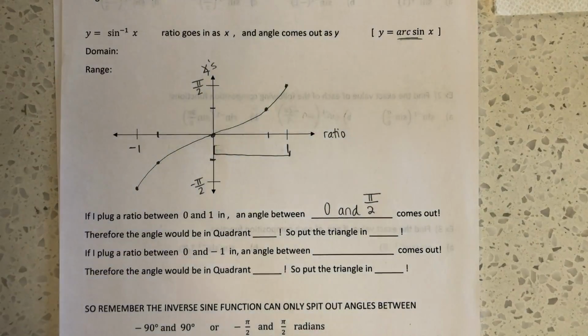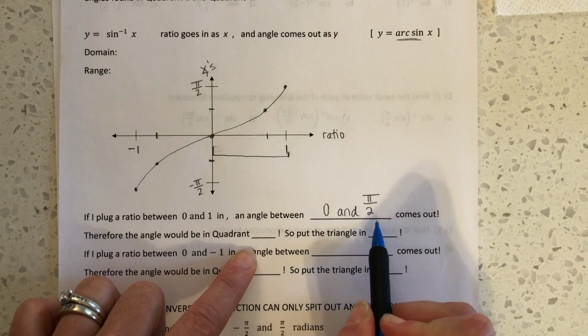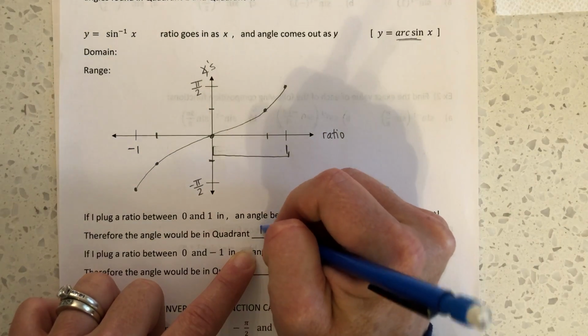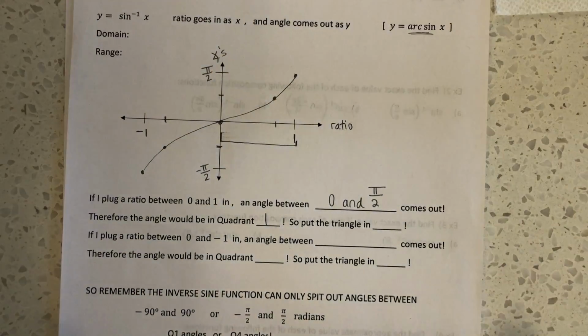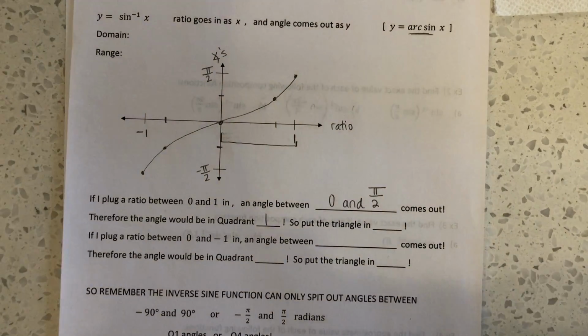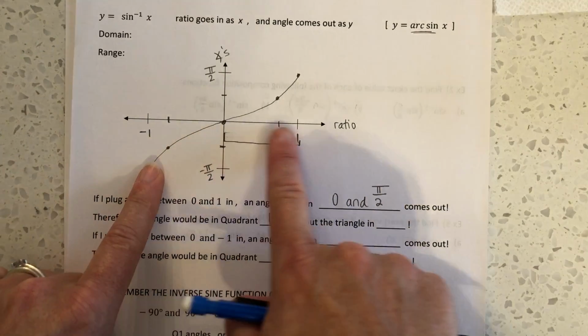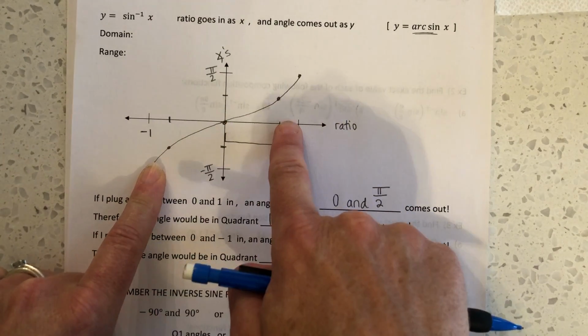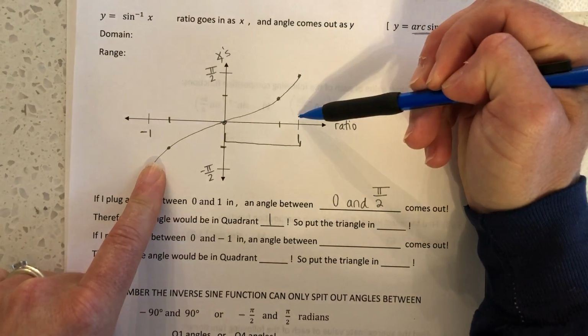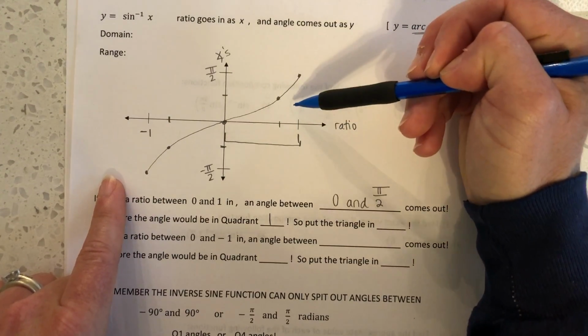Okay, so therefore, if the angle was between 0 and pi over 2, it would have been a quadrant 1 angle. And that's what we said. Quadrant 1 angles survived the cut of this graph. So when you take the inverse sine of a positive ratio between 0 and 1, it's going to spit out an angle that landed in quadrant 1.